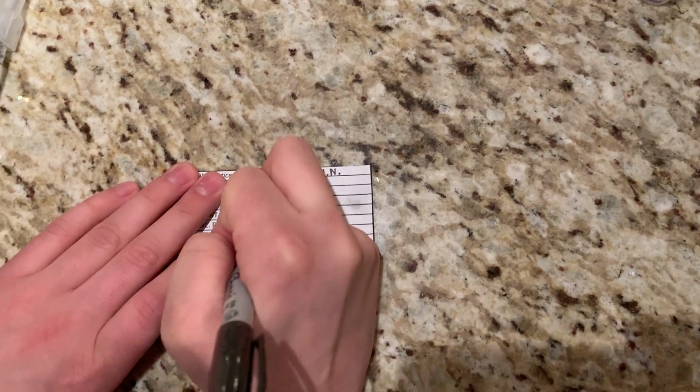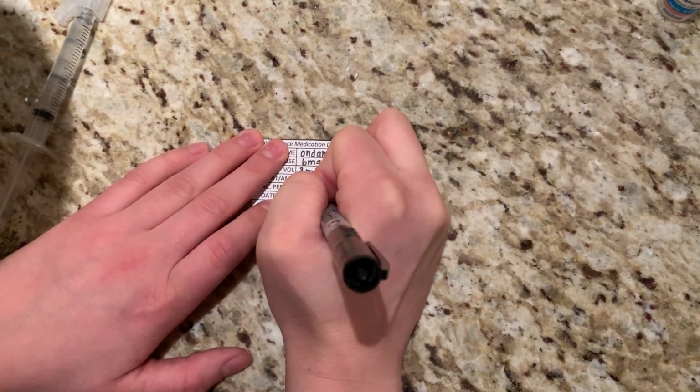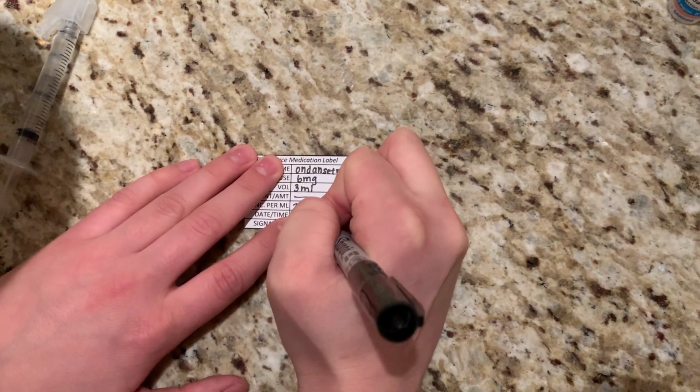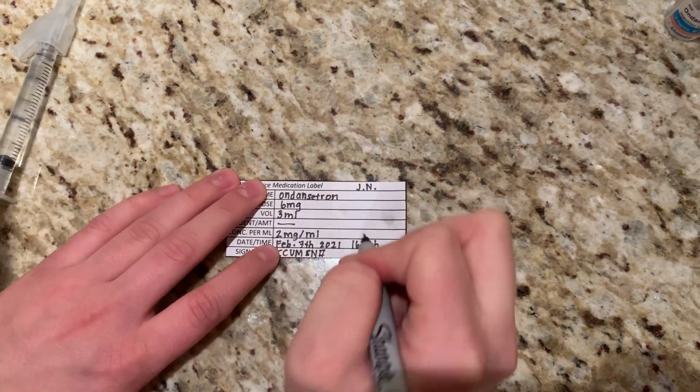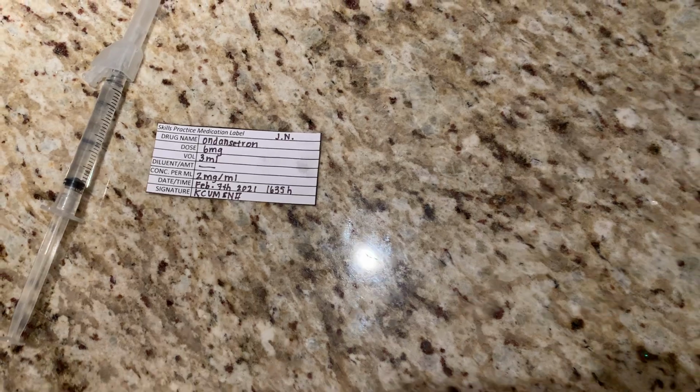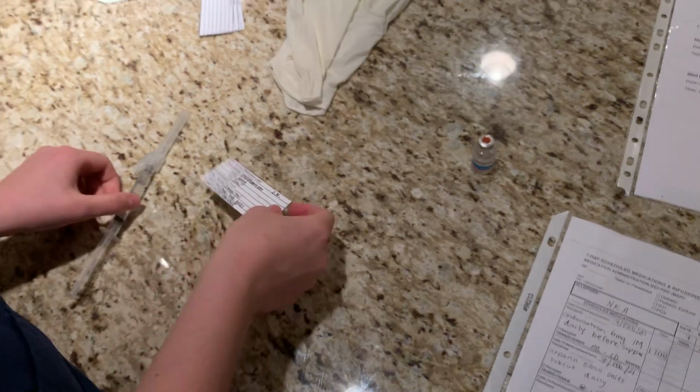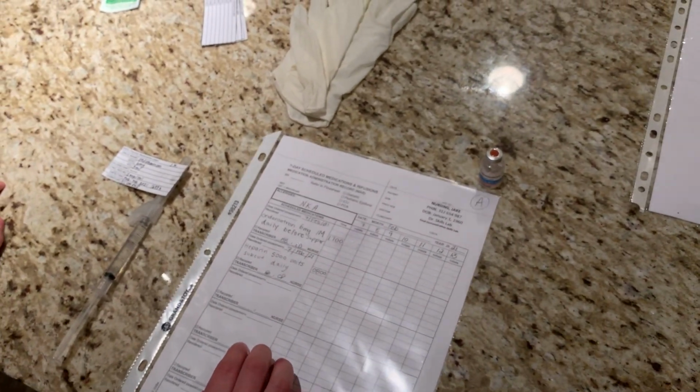And I'll put my signature, KCUMSN2. And then I would attach that onto the cap. Once I'm done that, I can do my second check of my medications.